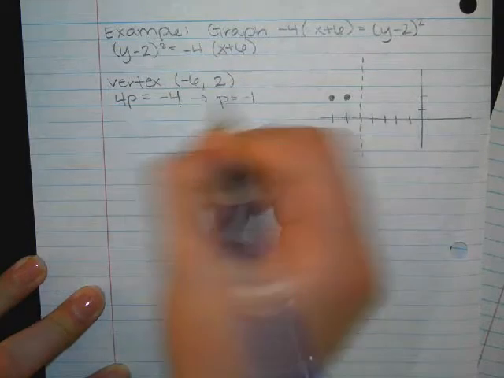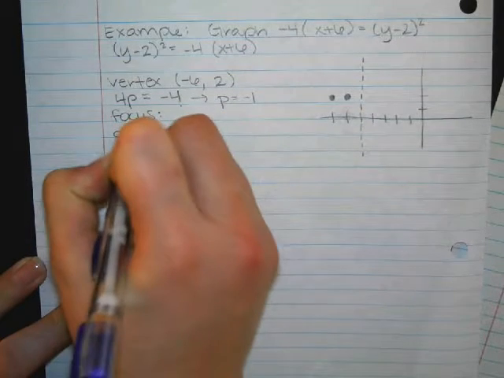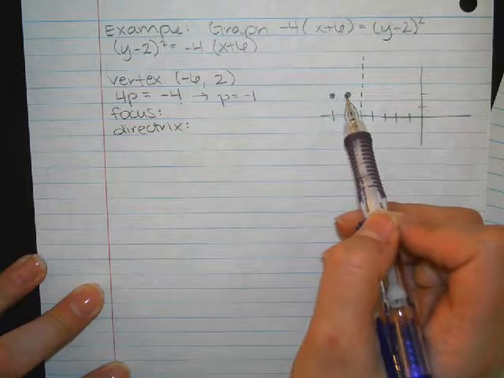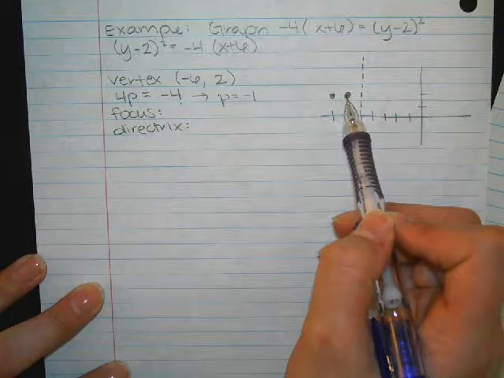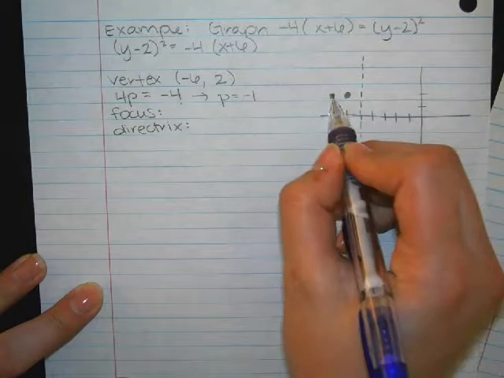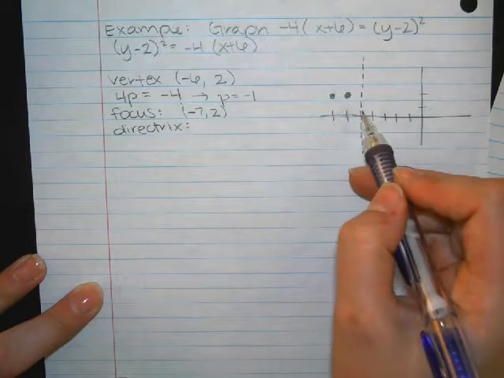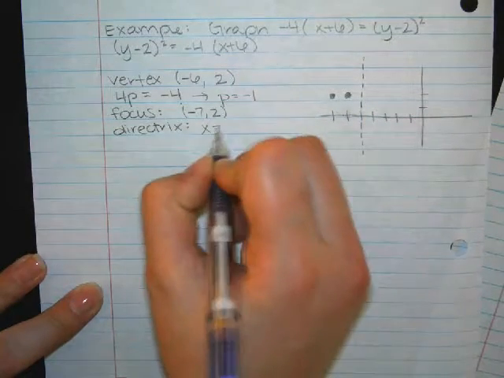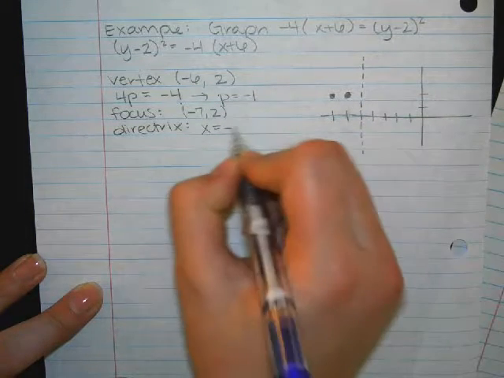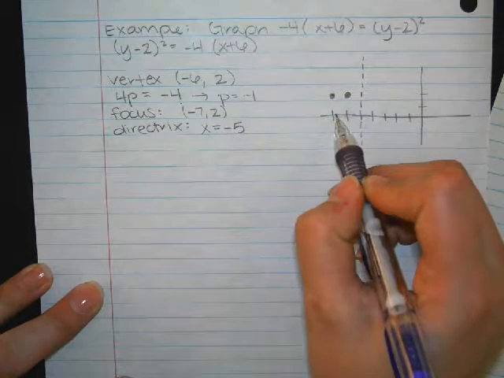So I can go ahead and write down what my focus is and what the directrix is. So this is the point -6, 2. I went to the left 1. -7, 2. Okay. The directrix is the vertical line x equals -5. -5, -6, -7, right? So this is x.